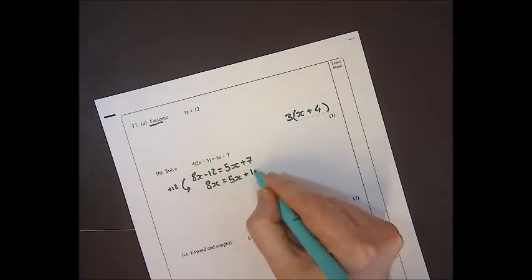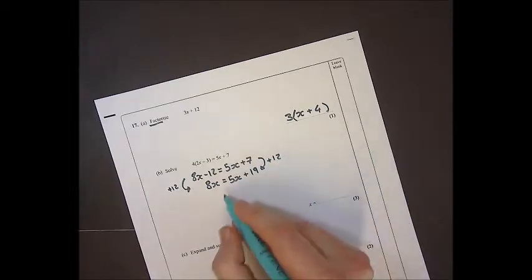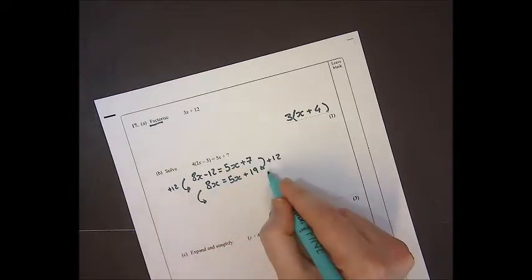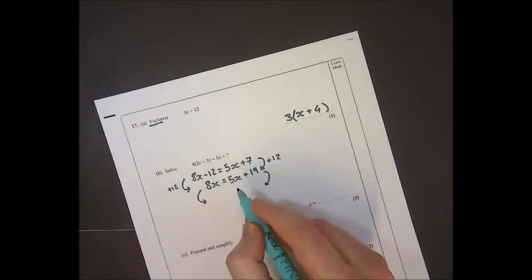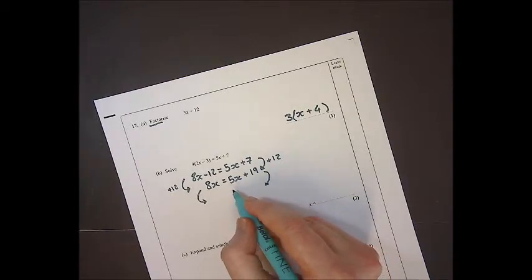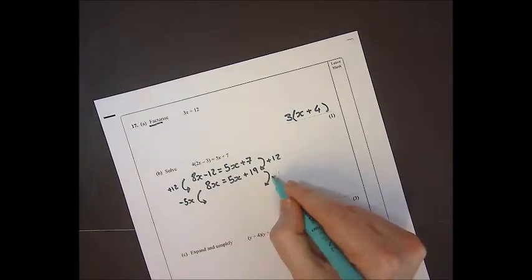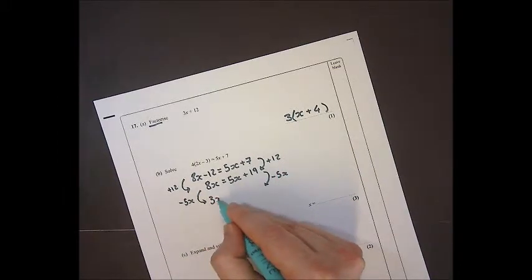Right, now I'm going to take away a number of x so we can solve this problem of having unknowns on both sides. So I'm going to take a smaller amount of x away, so I'm going to take away 5x from both sides. 8x take away 5x is 3x, and if I take away 5x from the right hand side, all I'm going to be left with is the 19. The 5x disappears.